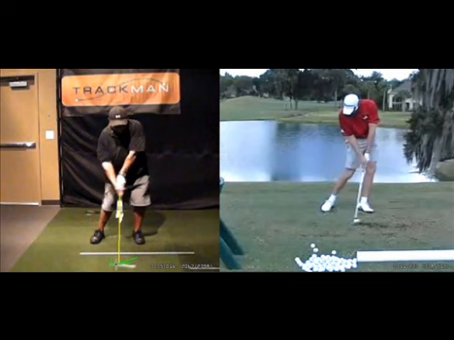Now your body's position is what causes the club's position. If we look at Grant's left arm, it's almost in the same line, in fact it is in the same line as the shaft. So he has a nice extended left arm in the same line as the shaft. Not only are his hands in front of the ball, but everything is in front of the golf ball.